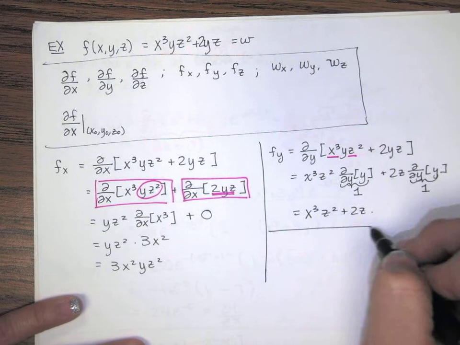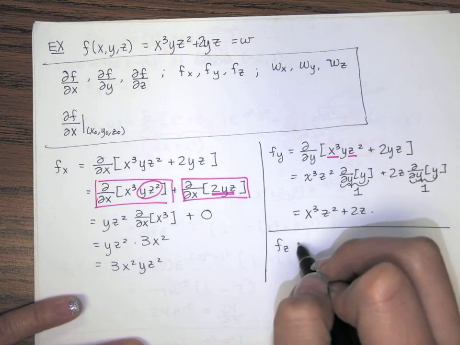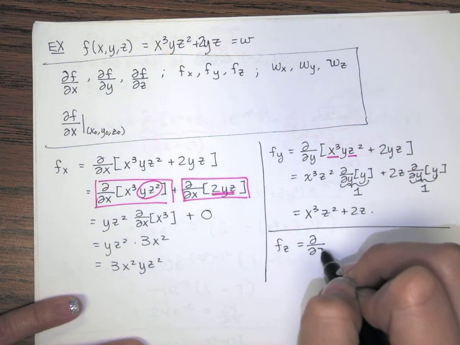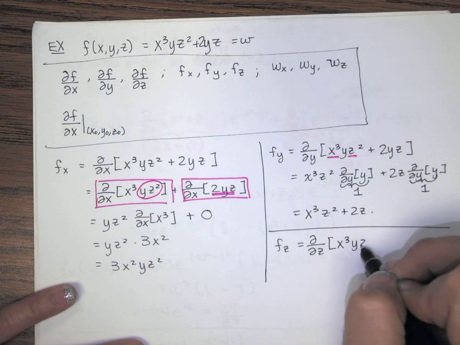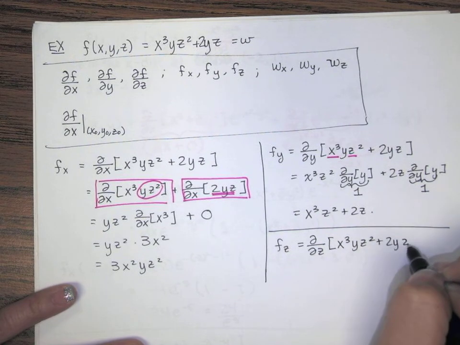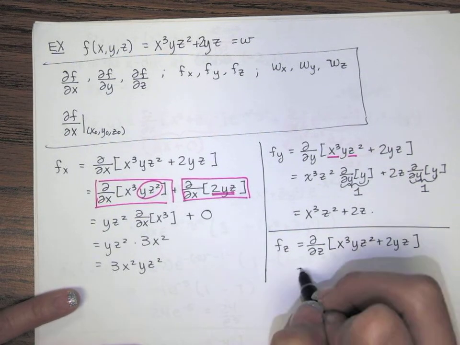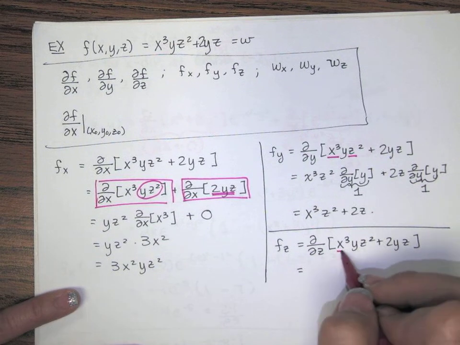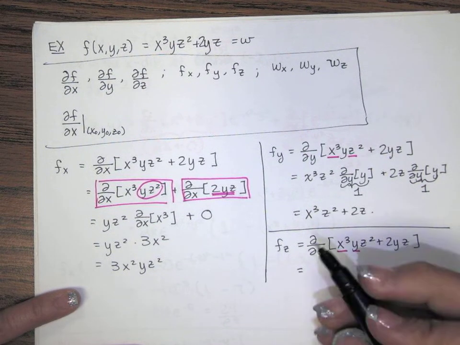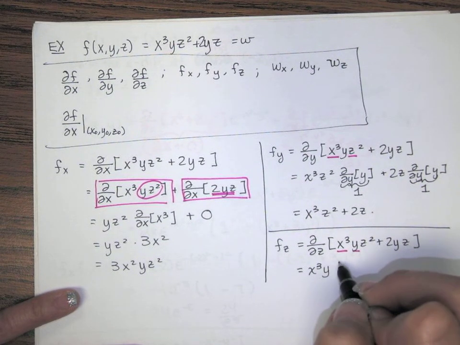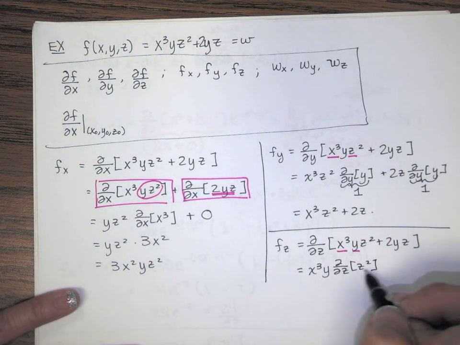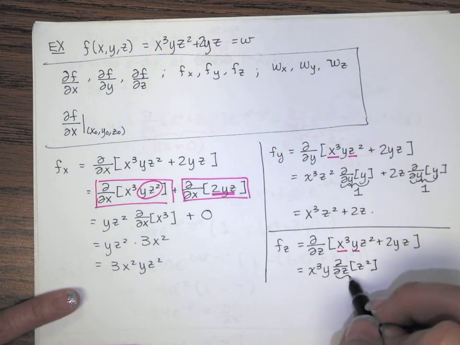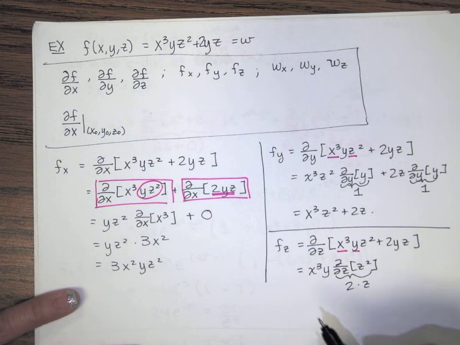Now the partial of f with respect to z comes from taking the derivative with respect to z of x cubed y z squared plus 2yz. Very similar. X cubed and y are constants, so I pull them out. And then I'm taking the derivative of z squared with respect to z, so I get 2z.